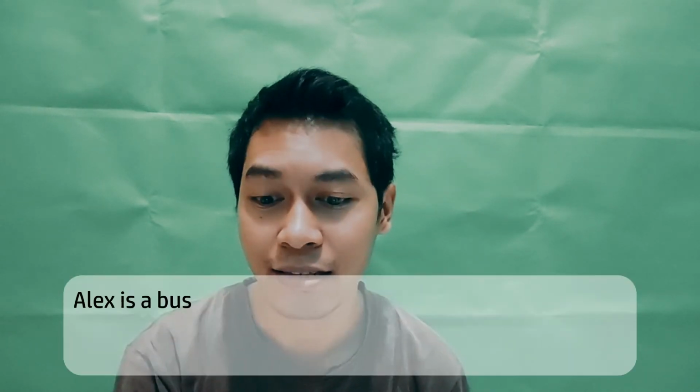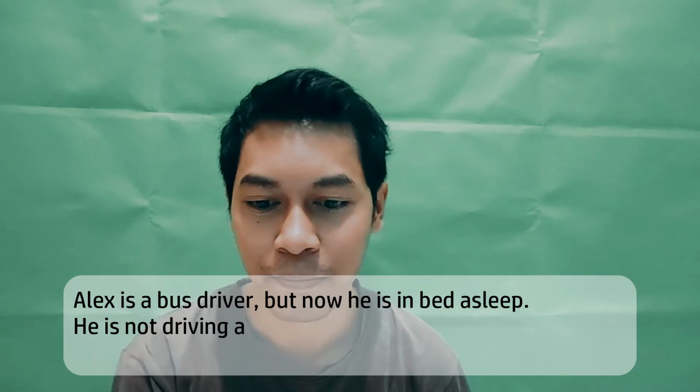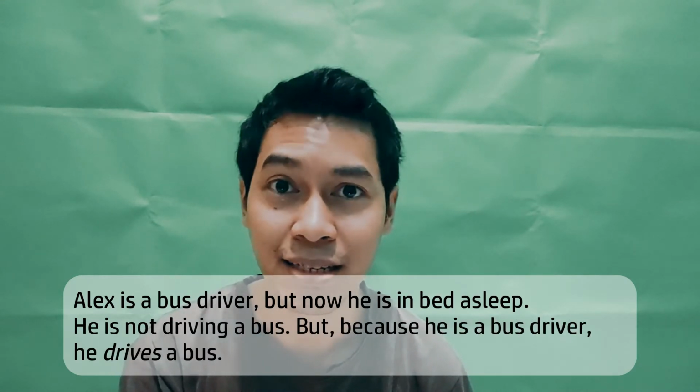So for a start, I have a very simple passage for us to identify and analyze the context in present simple. Let's see this example. Alex is a bus driver, but now he is in bed asleep.